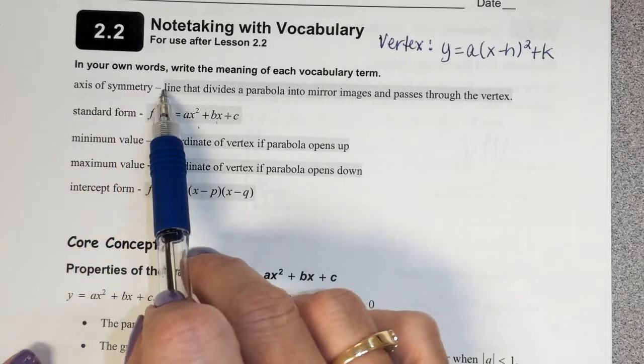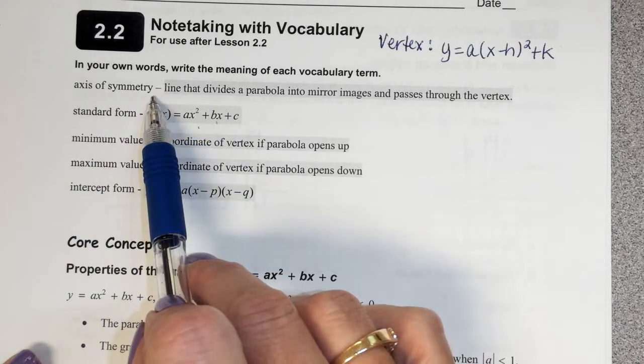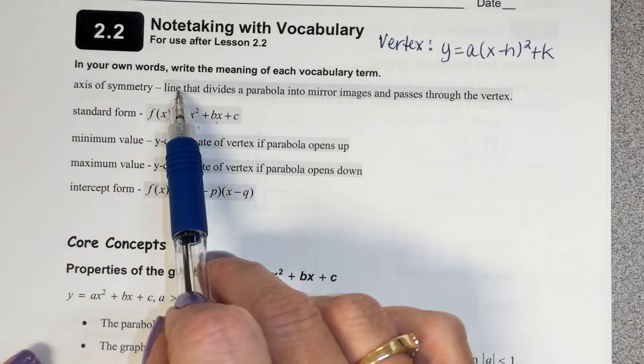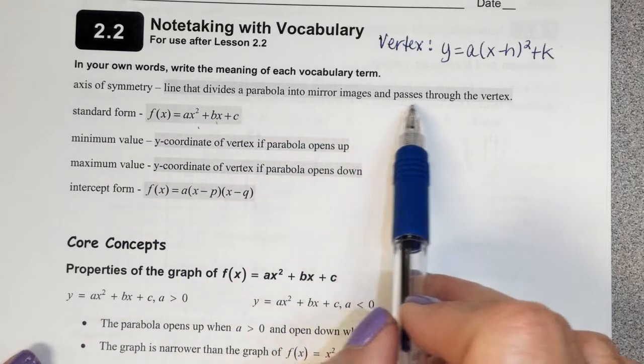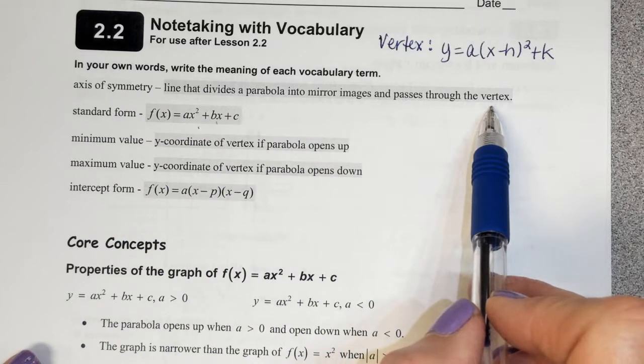So the first vocabulary word we have is axis of symmetry. This is going to be the line that divides the parabola into mirror images. And it's always going to pass through the vertex.